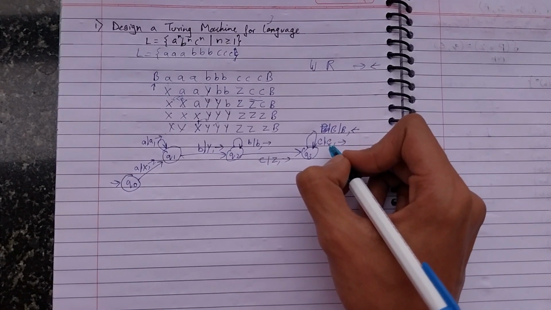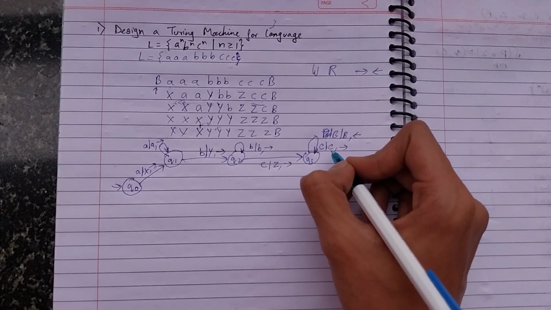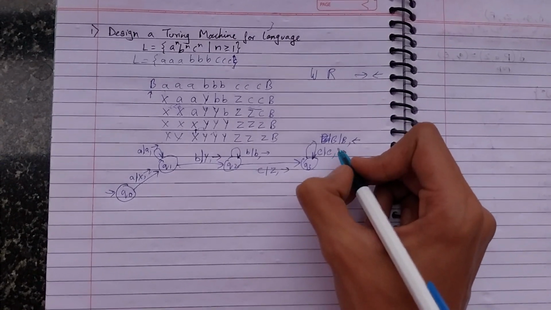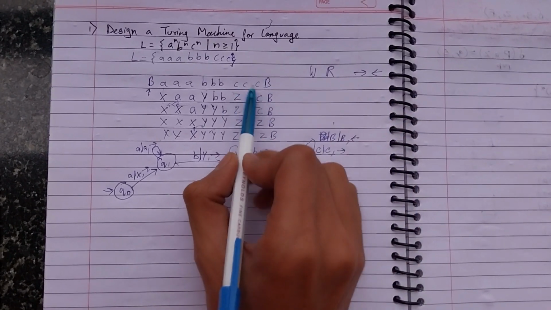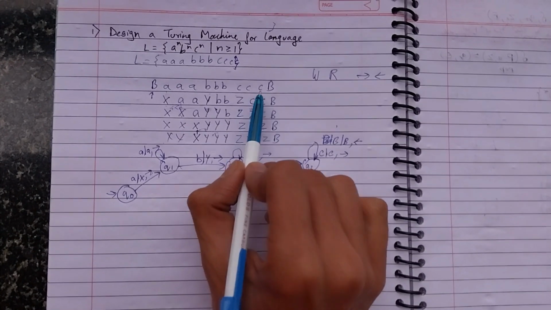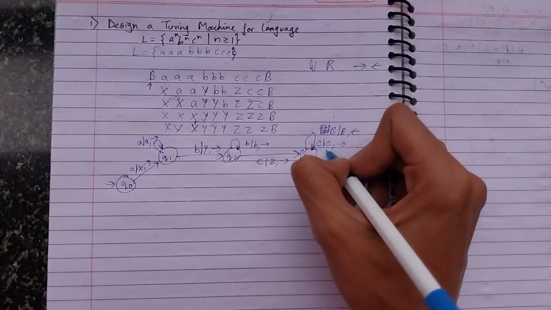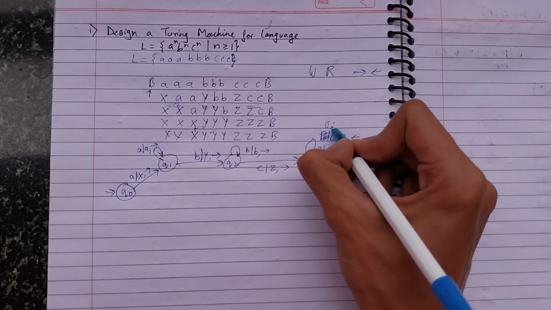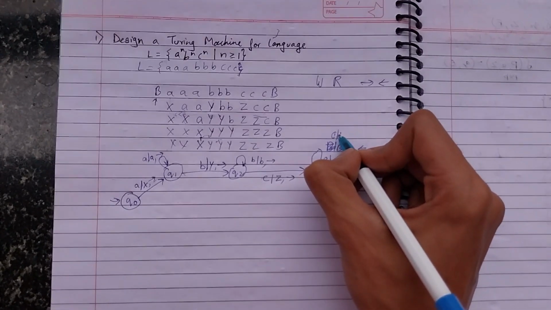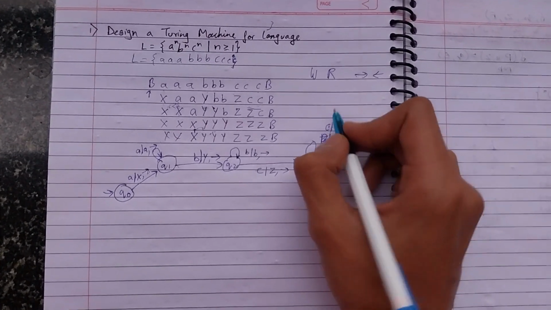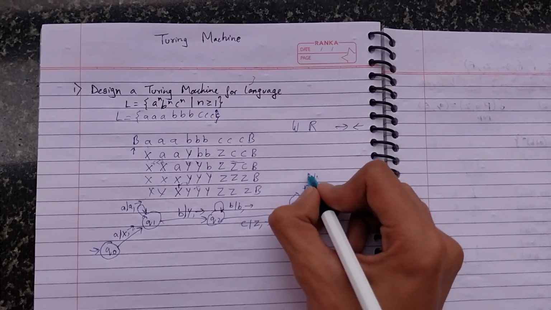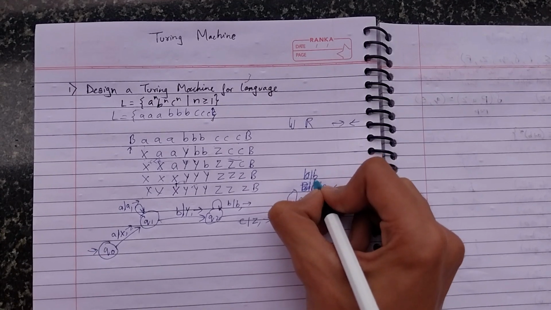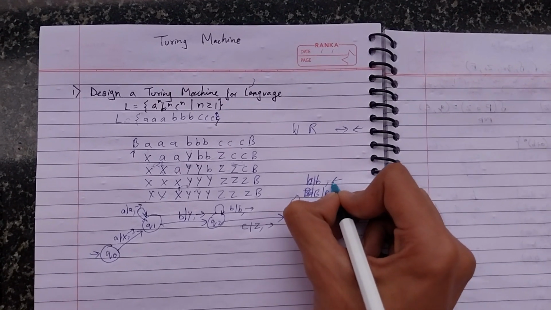And from here onwards, you can write here. So when I get blank, you are coming back. When I get C, I should neglect it, right? So C also should be kept as it is, just move towards your left. And when I get B, I should keep B as it is and just move towards the left.